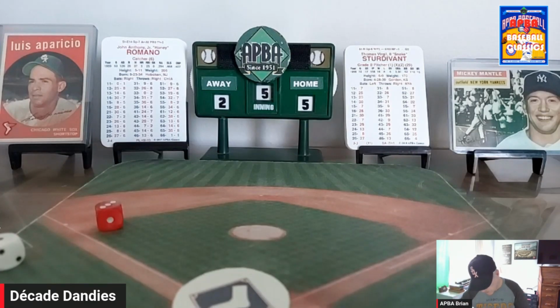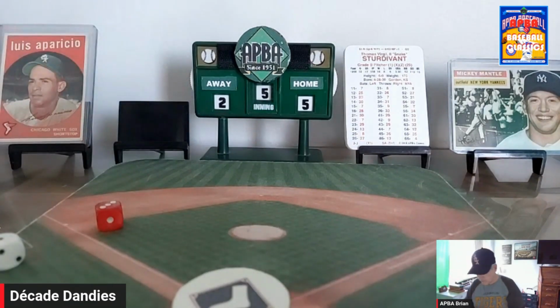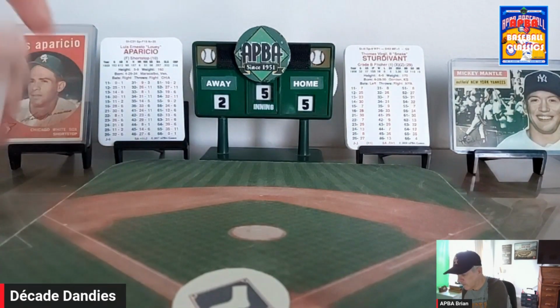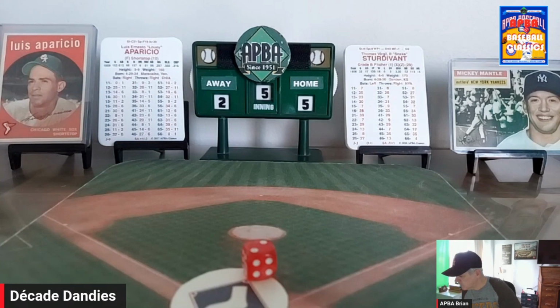But what's done is done, and Romano is going to be out, a 9 against an A pitcher. Ground out to shortstop. 2 outs. Here's Aparicio. 23 is a ground out to second.